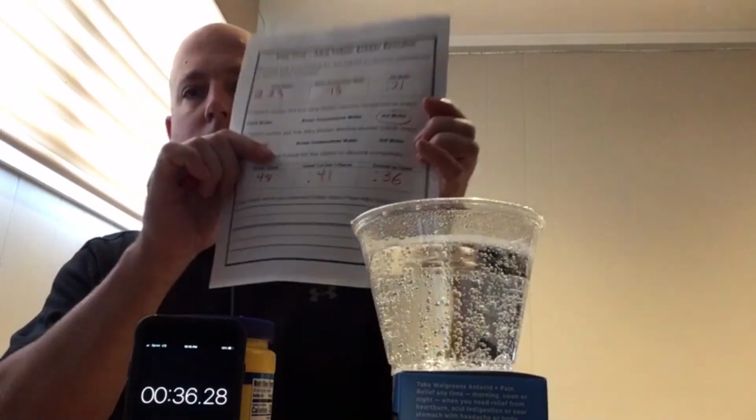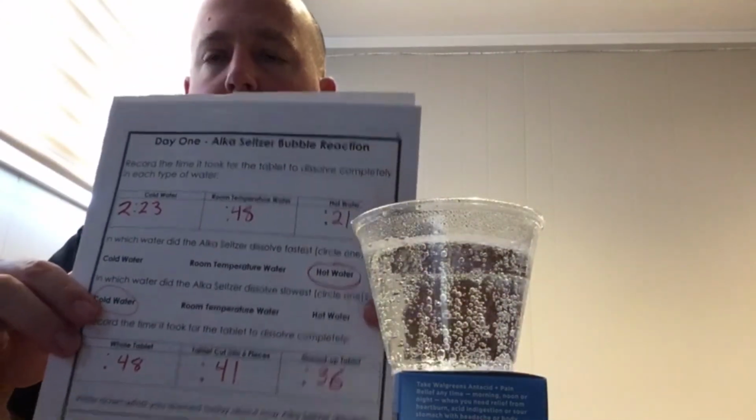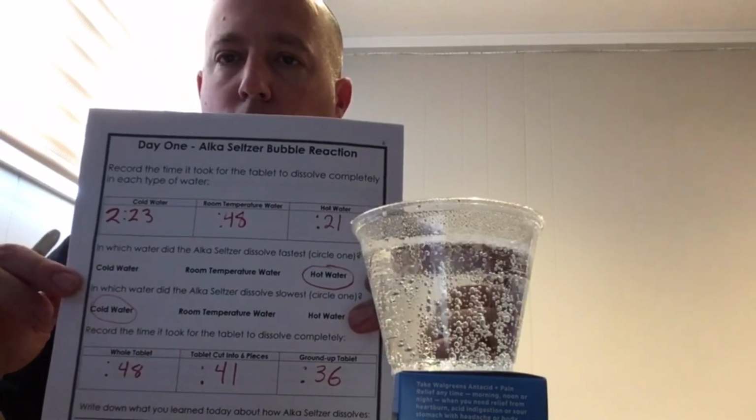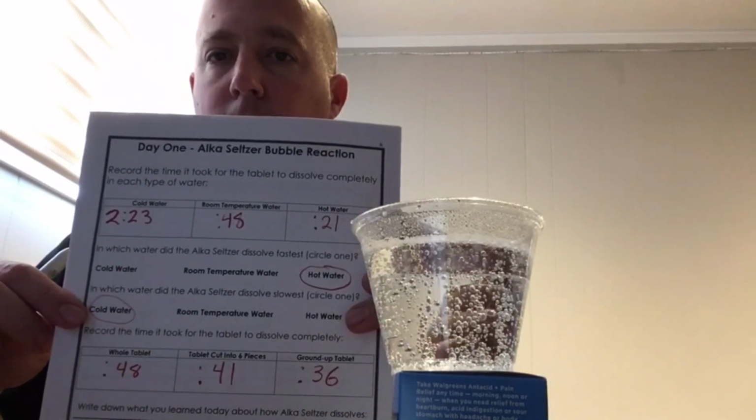So then we could look at this chart and we could tell that if we want the Alka-Seltzer to dissolve faster, we could either use warmer water or break it up into smaller pieces. So the last part for today's activity, write down what you learned today about how Alka-Seltzer dissolves. Like we just talked about, you could write about how the warmer the temperature, the faster it'll dissolve, or the smaller the pieces that you break the tablet up into, the faster it will dissolve. Anything that you were able to learn from our observation today.